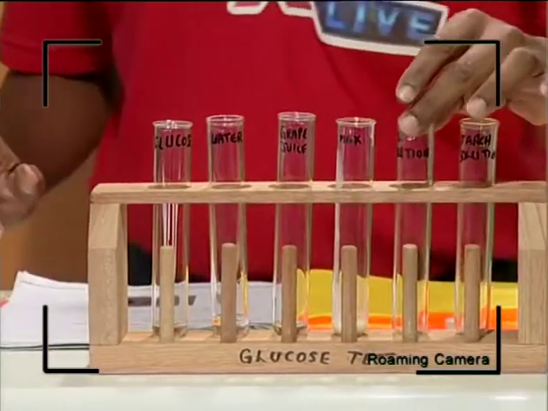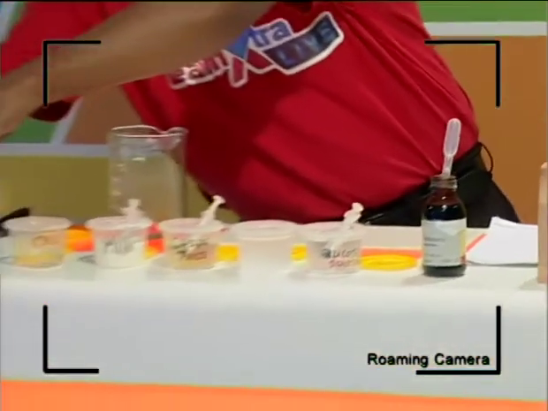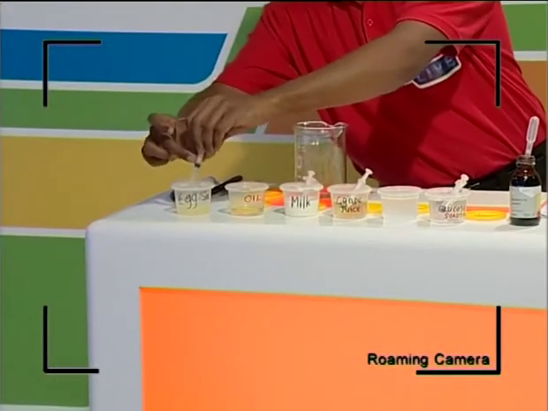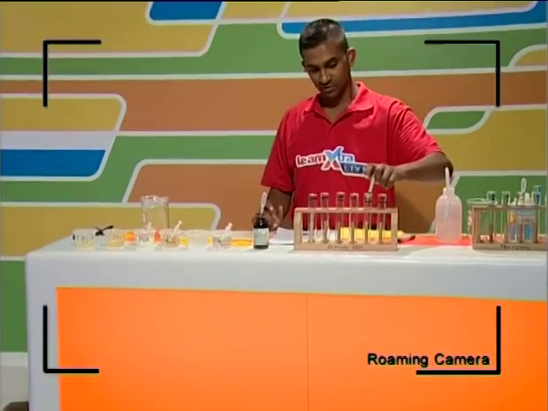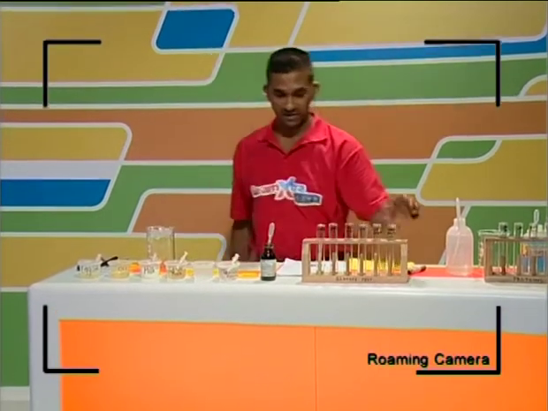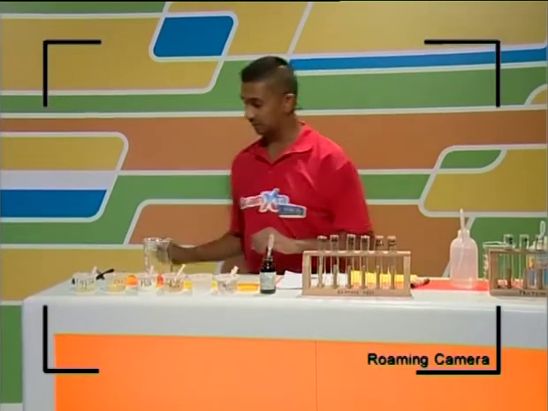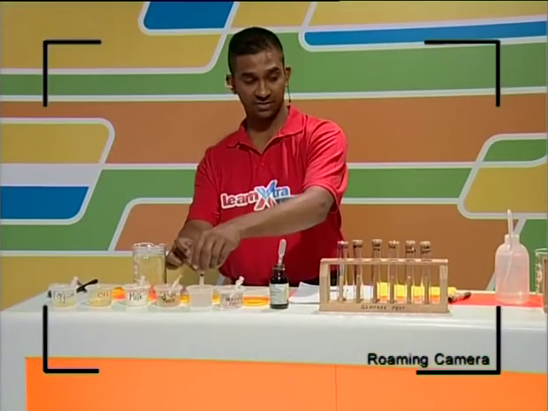The next one is an egg solution. We know that eggs are very important as a source of protein, and you know why that's in your diet. It's very important to sustain your protein needs by having lots of eggs. And obviously the last one is a starch solution. We know the value of starch as well. We see that coming from the potatoes that you eat.